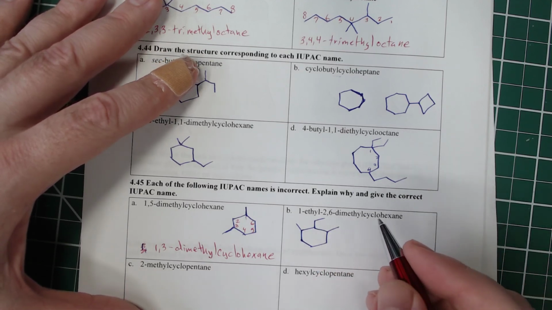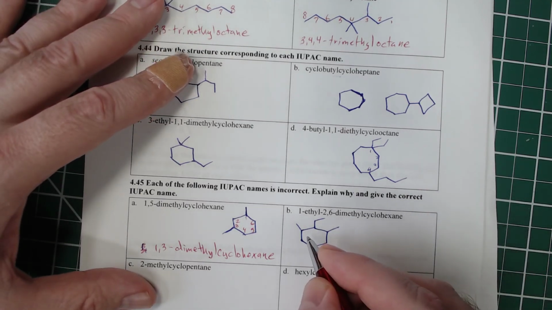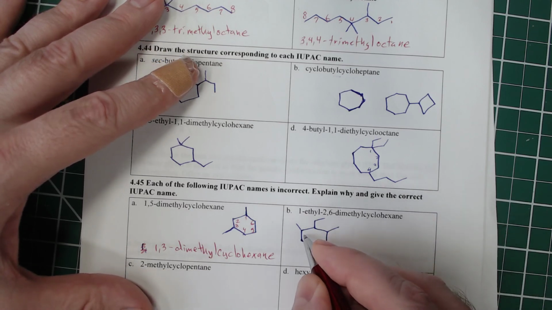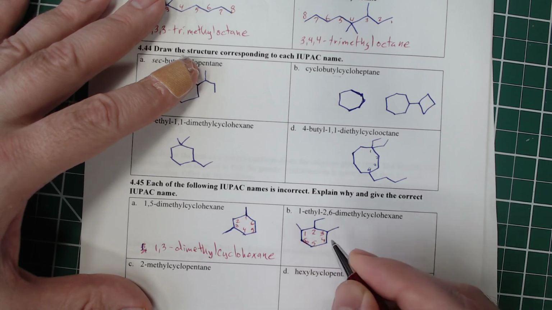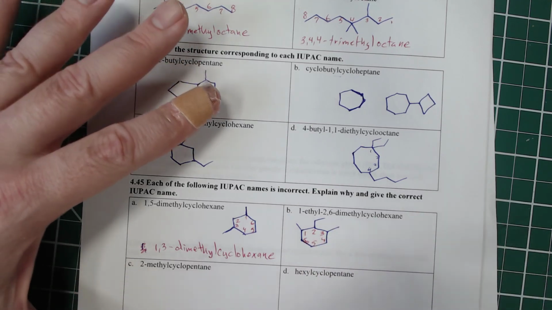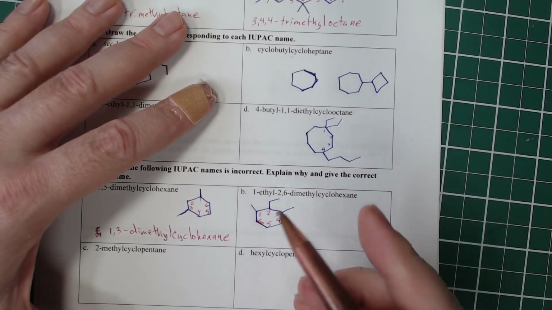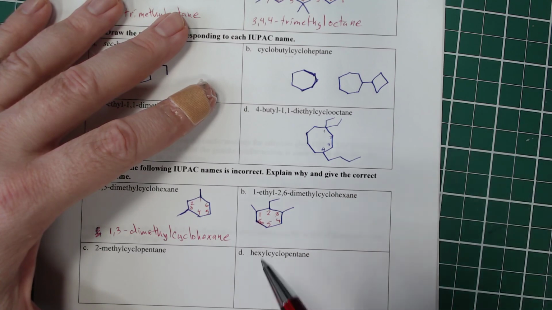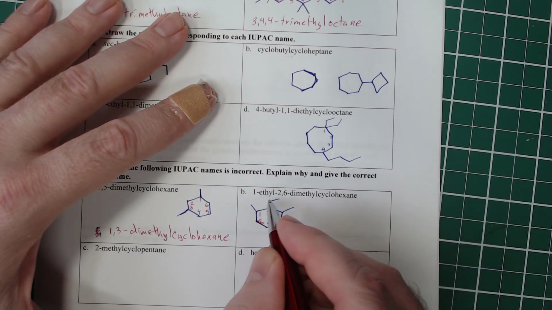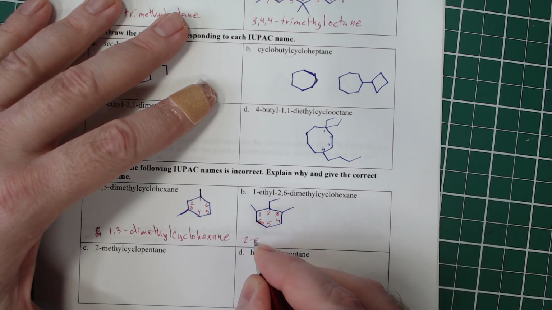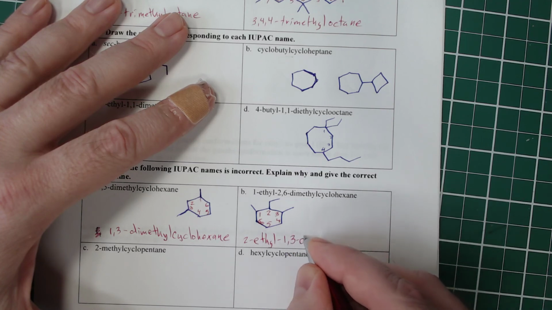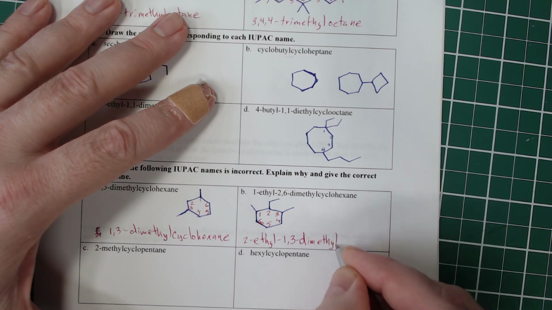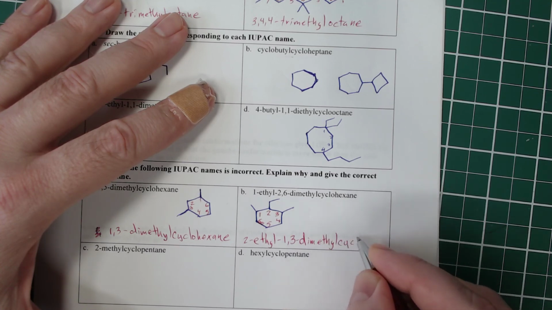Okay. Well, this has been numbered in a way that doesn't give our third substituent the lowest possible number. So I gave our first 2 low possible numbers, but we want to give it so that our third. So we're just going to do 1, 2, 3, 4, 5, 6. So our substituents are at positions 1, 2, and 3. All right. So we're still going to call this an ethyl, but it's going to be at the 2 position. So ethyl's going to come first. So 2-ethyl, 1,3-dimethyl cyclohexane.